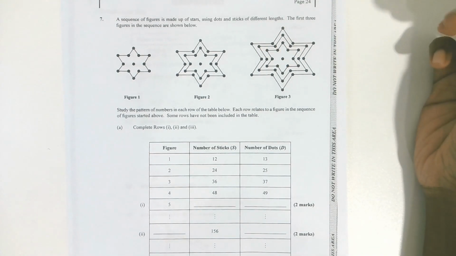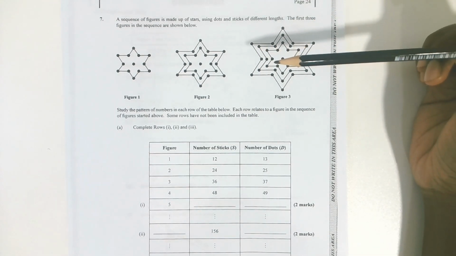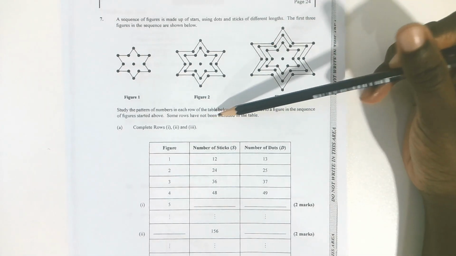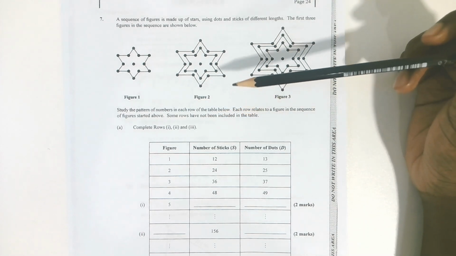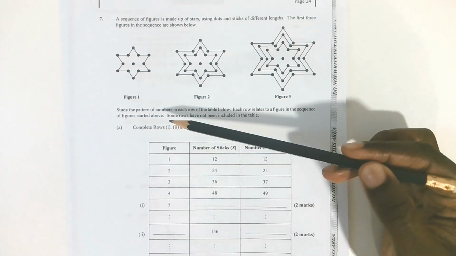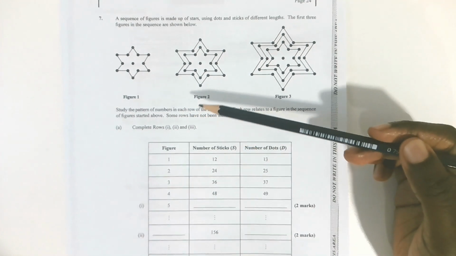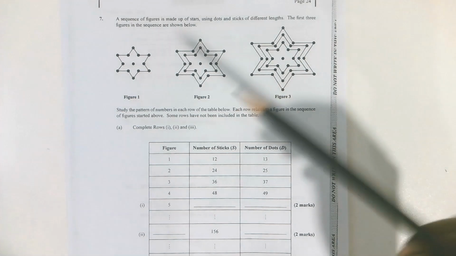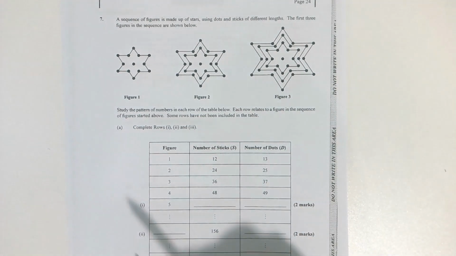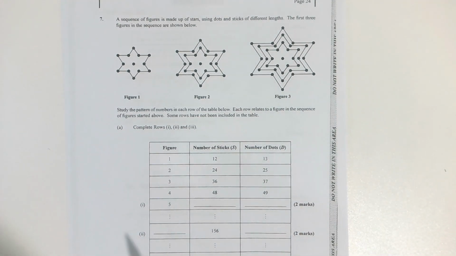Each row relates to a figure in the sequence of figures shown above. Some rows have not been included in the tables, and we're asked to complete rows 1, 2, and 3. The first four rows have been completed for us.